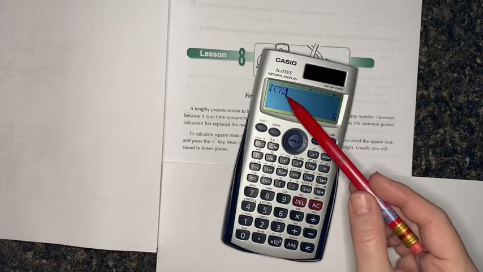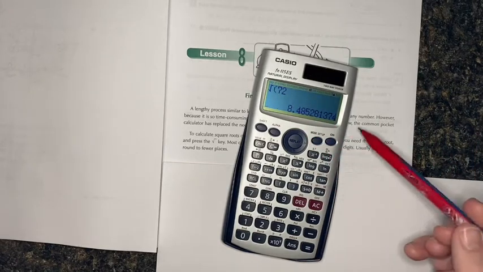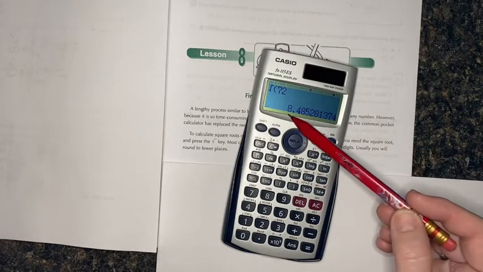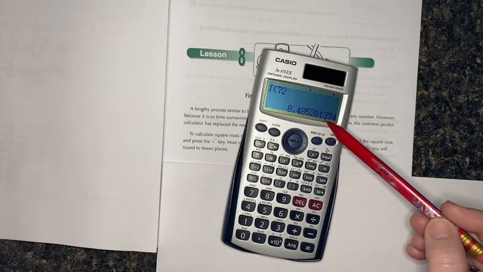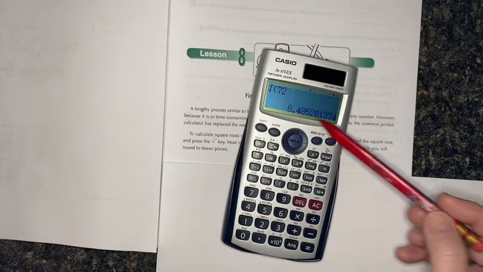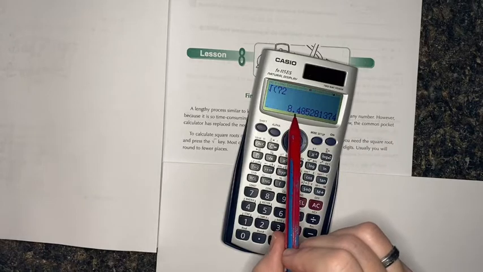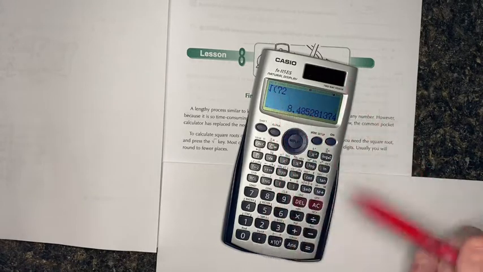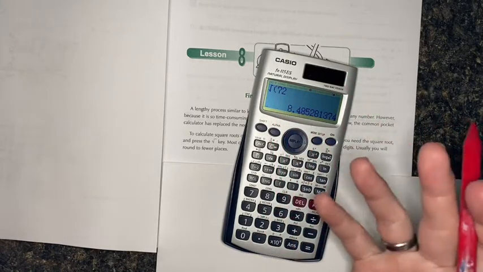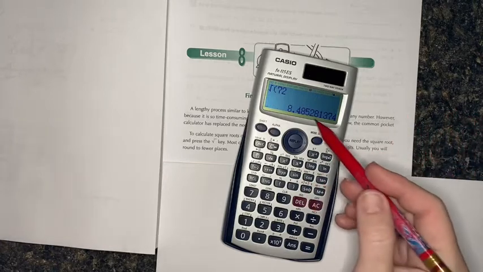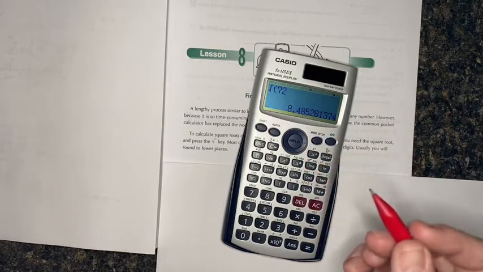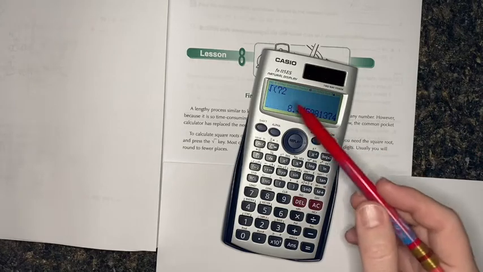Well, what is the square root of 72? If we hit equals, we find out the square root of 72 is 8.485298, and it goes on and on. But we can solve for an exact answer, well, exact-ish, because we have to round, right? We can solve for a close answer by using our calculator.